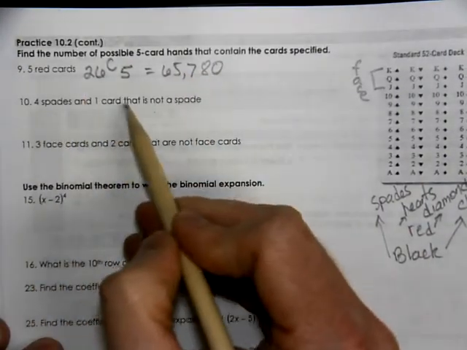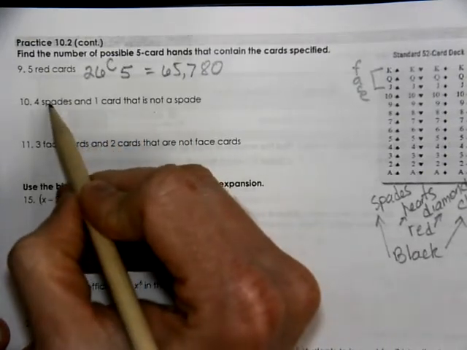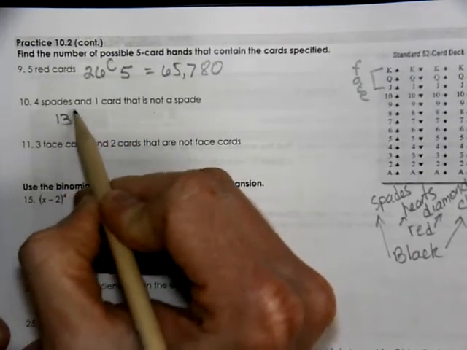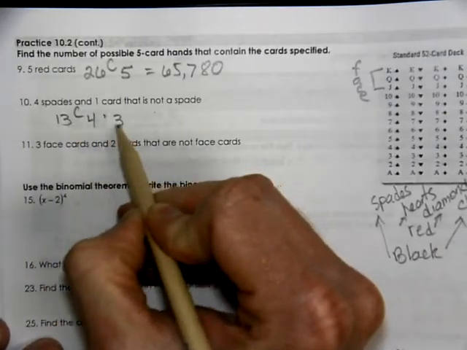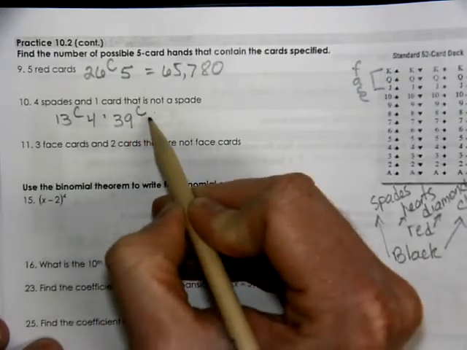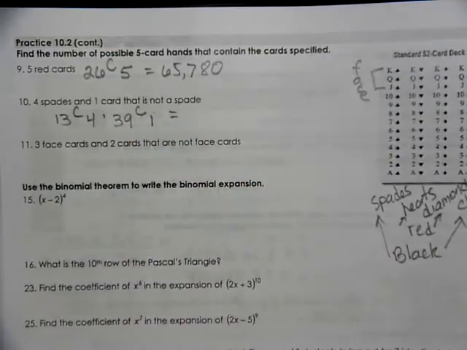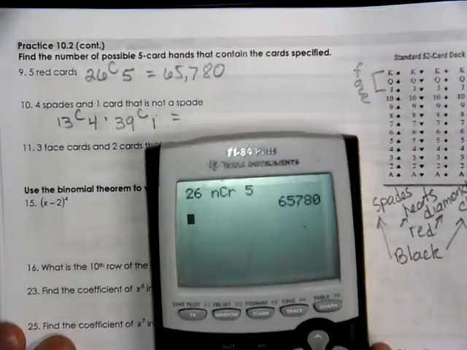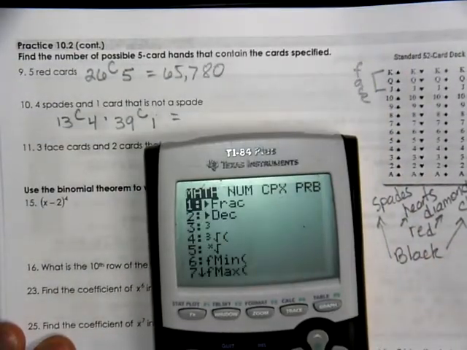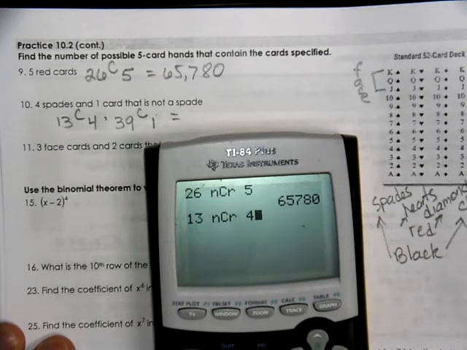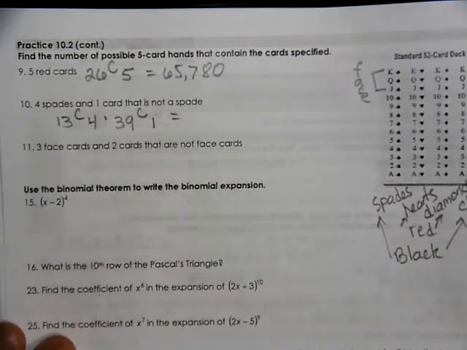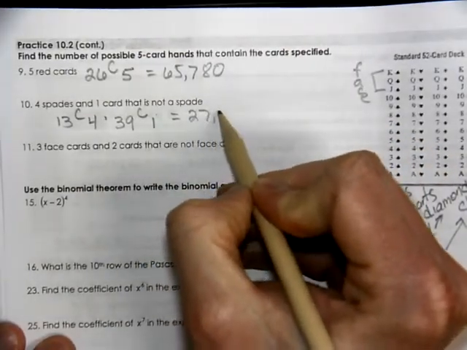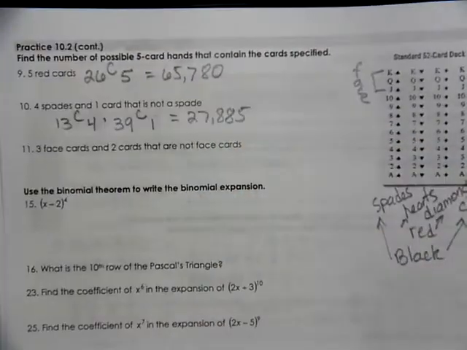You want 1 spade, you want 1 card that is not a spade. There are 13 spades possible. You're going to pick 4 of those. From that, you're looking at 39 cards are available, and you're going to choose 1 of those. 13 C4 times 39 C1 is 39. So we have 27,885.